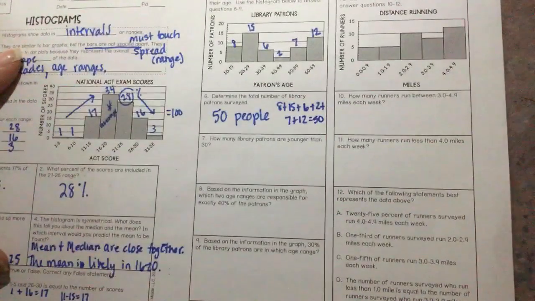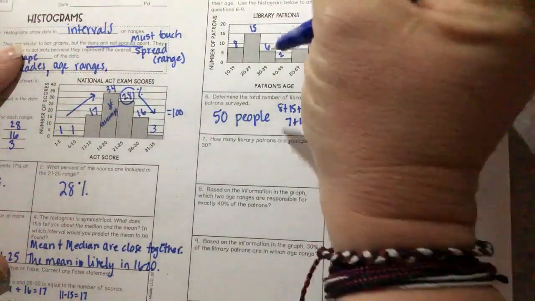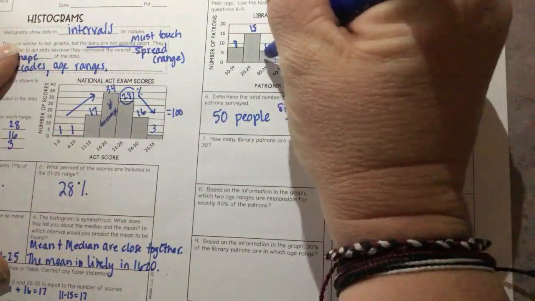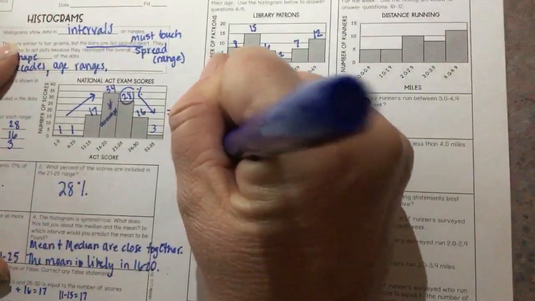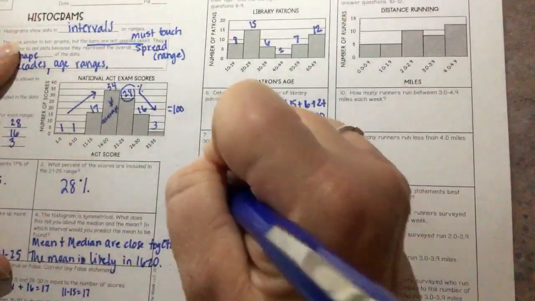All right, how many patrons are younger than 30? Okay, so we're not including 30 to 39. They have to be younger. So we're going to do 15 plus 8 is going to give me 23. So there are 23 people.